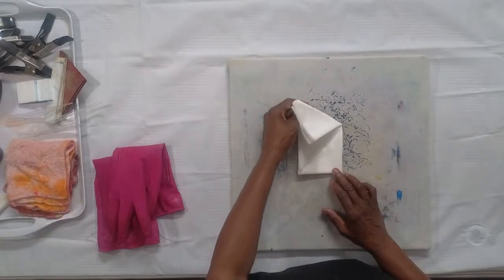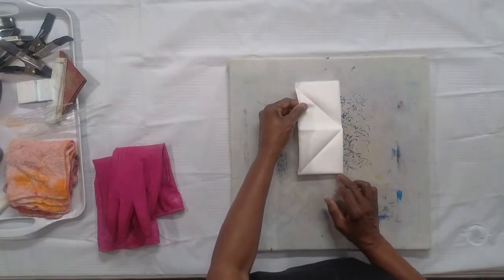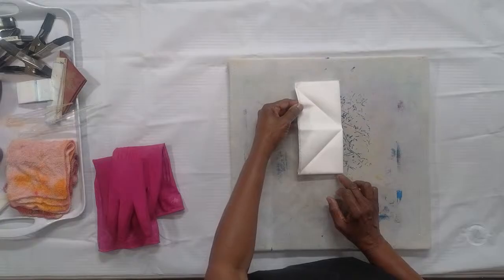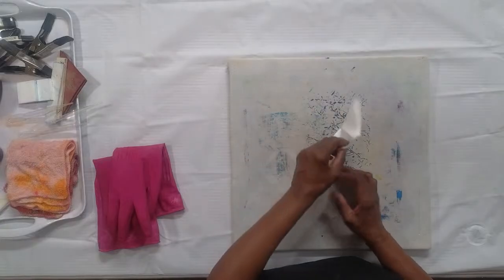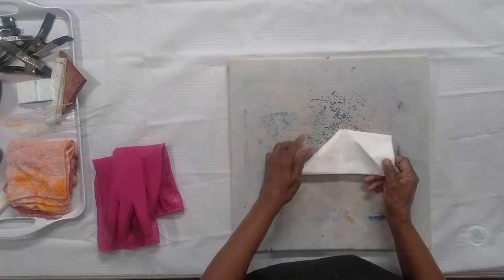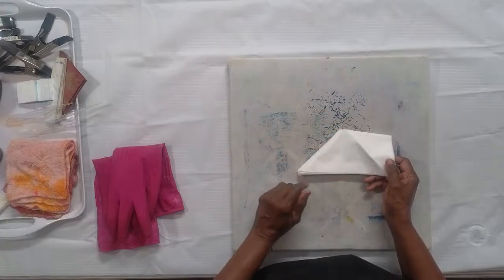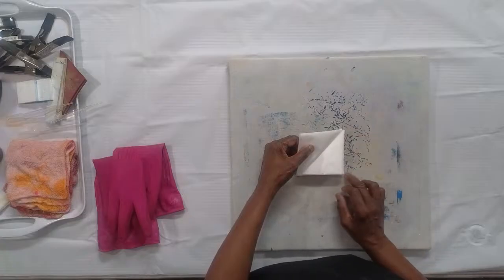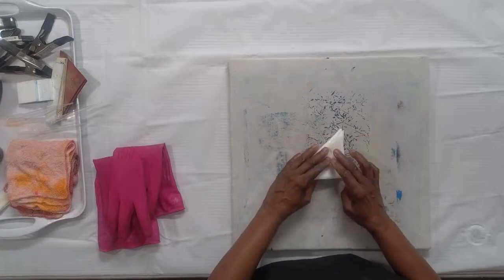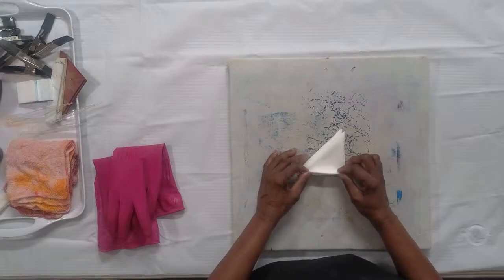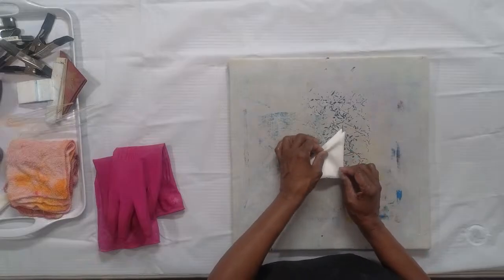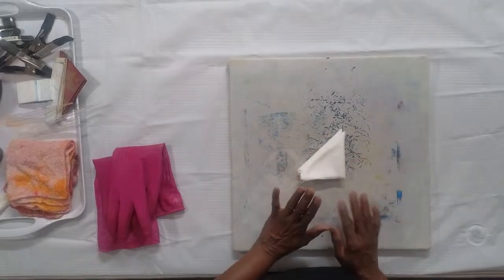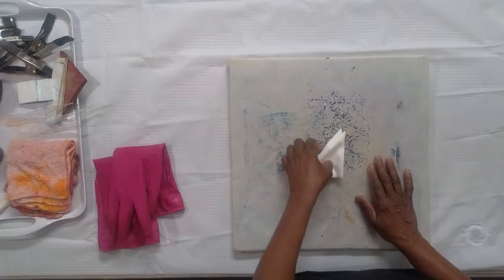This way, this edge and this edge is even with the triangles below it. Another diagonal fold. This edge is even. Another fold. This edge is even. And one last fold. And sometimes you will have some left over. You can cut it off. I just usually leave it, and we'll leave it at that.